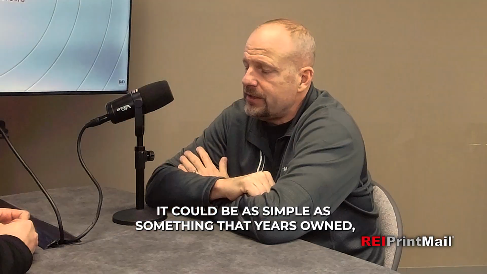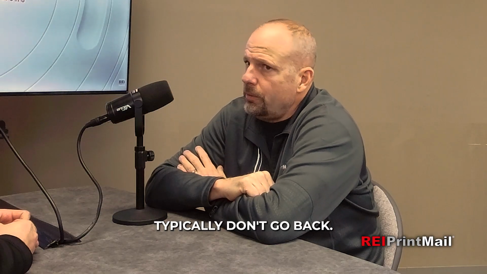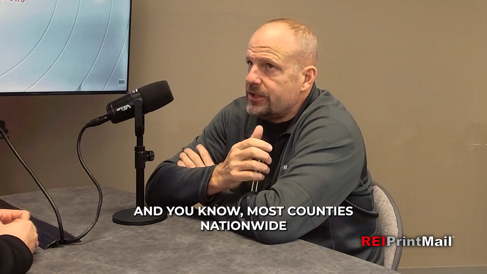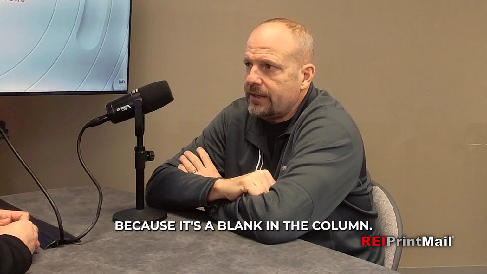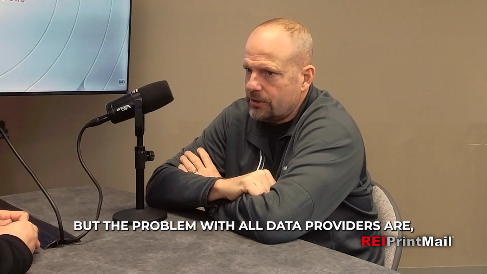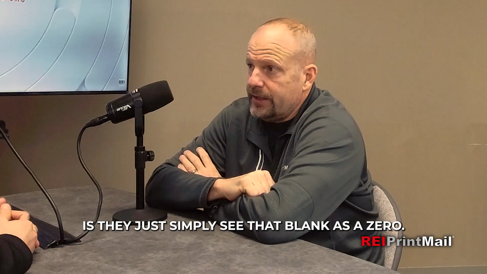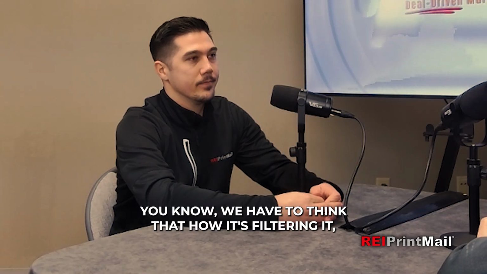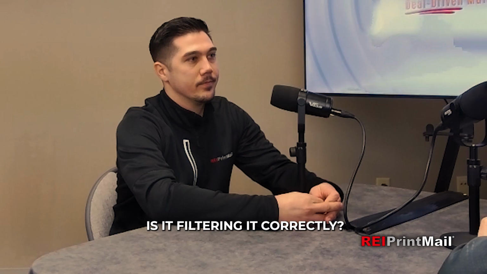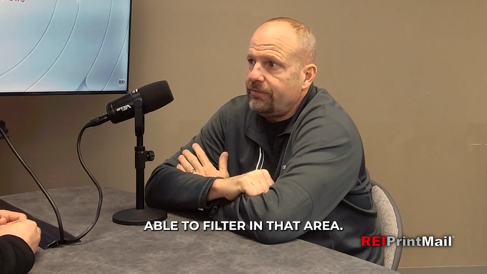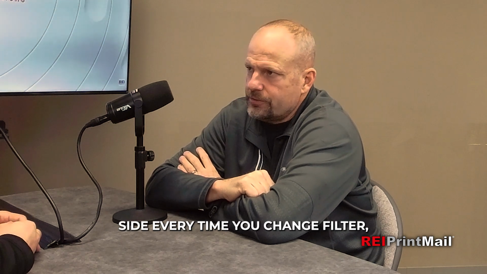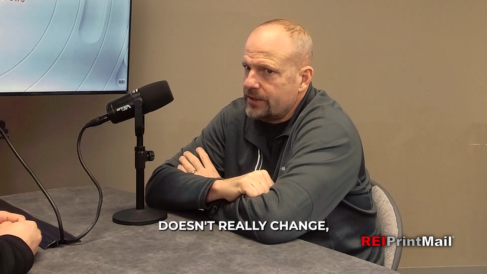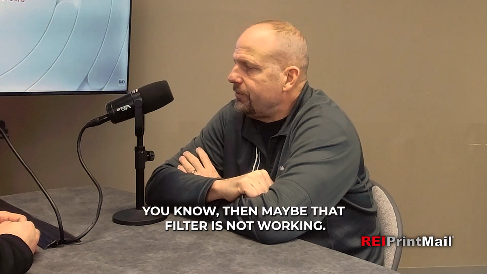It could be as simple as years owned. Most counties nationwide only go back 25, 30 years of digital data. So anything prior to that is an unknown because it's a blank in the column. But the problem with all data providers is they simply see that blank as a zero. We have to think: is it filtering correctly? Do we have the data to even be able to filter in that area? So always pay attention to the number on the one side every time you change a filter, because if it substantially drops off or doesn't really change, then maybe that filter's not working.